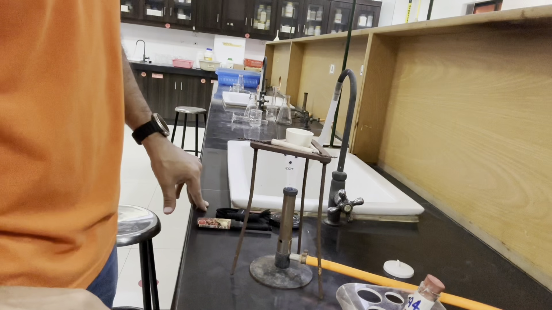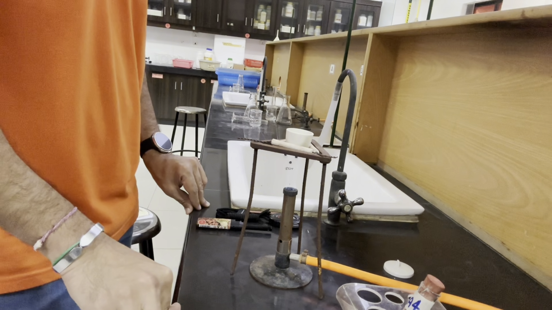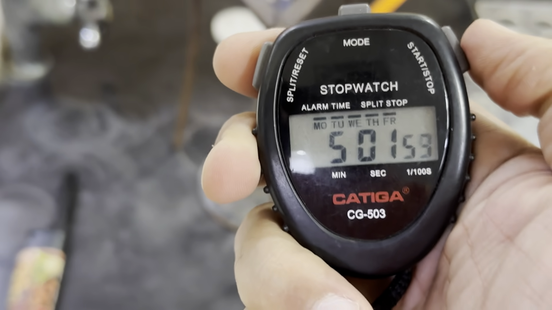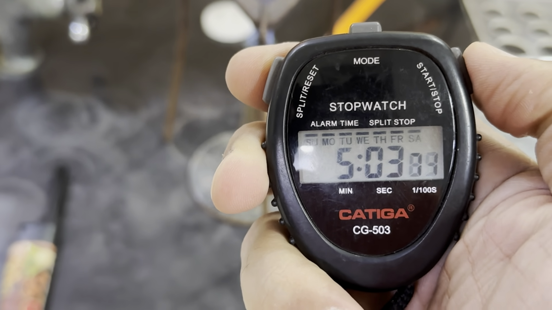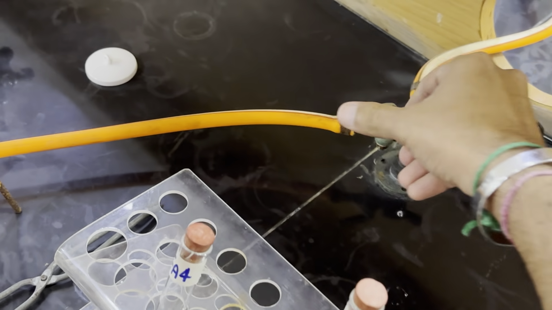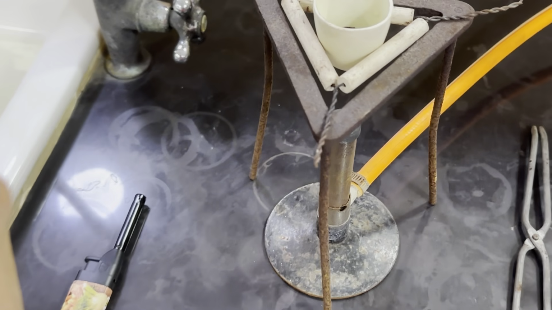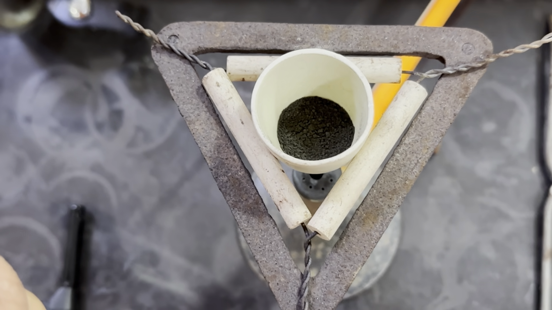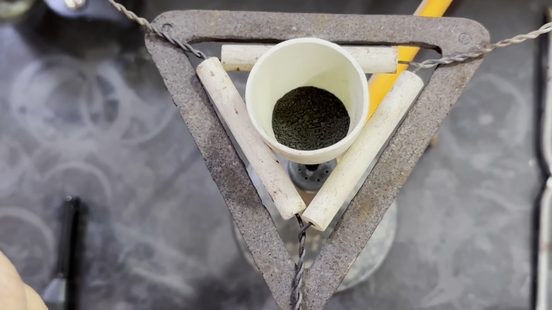It's 1 minute, so we will increase the flame so that crucible is heated from all the sides, which is meant by strong heating. As soon as timer says 5 minutes, we will stop our Bunsen burner flame. And now let's have a look at the appearance. It's totally converted into black solid.